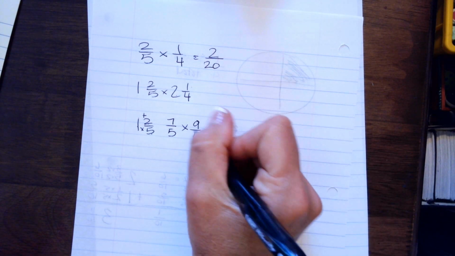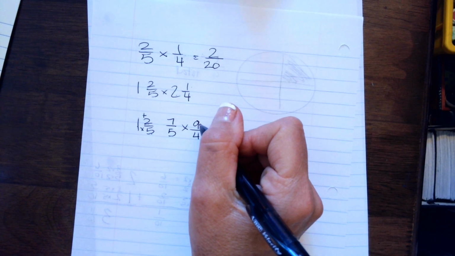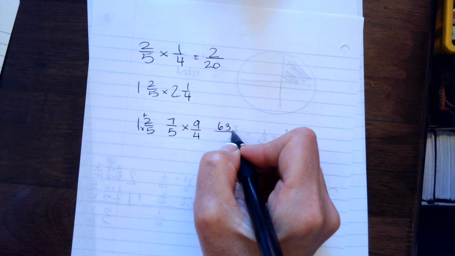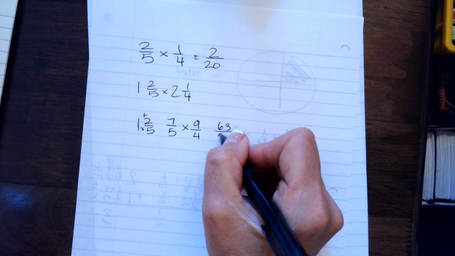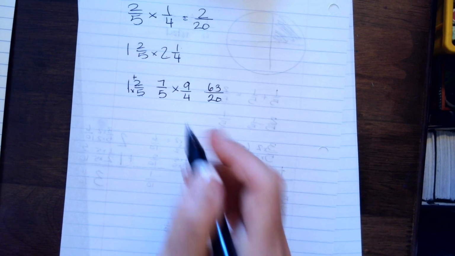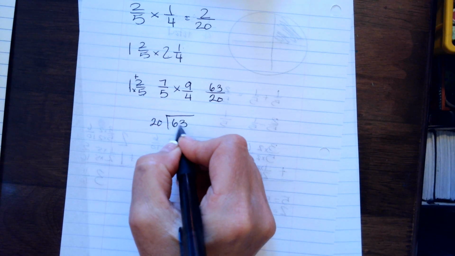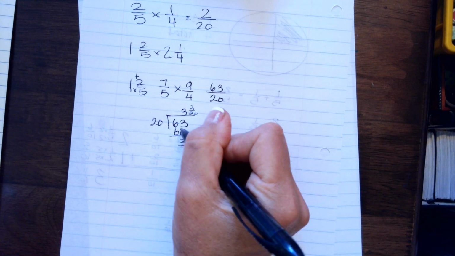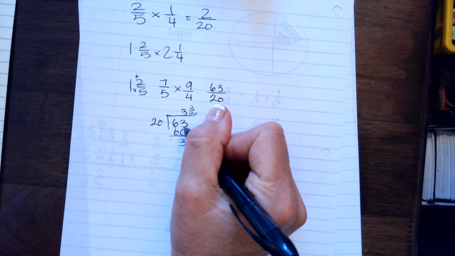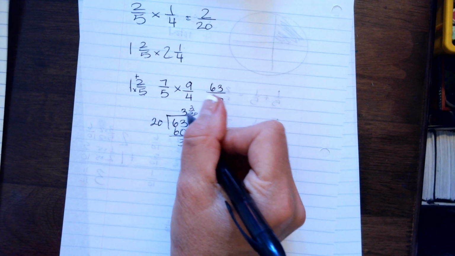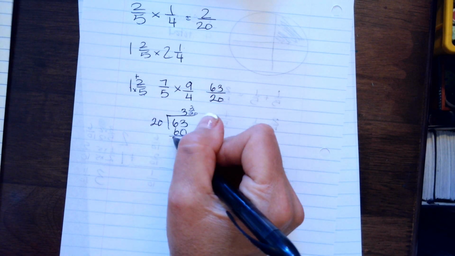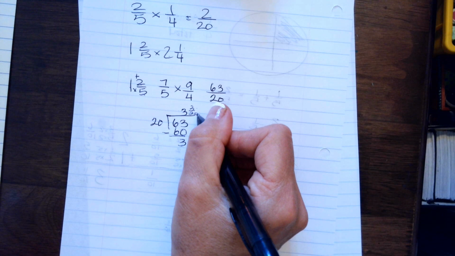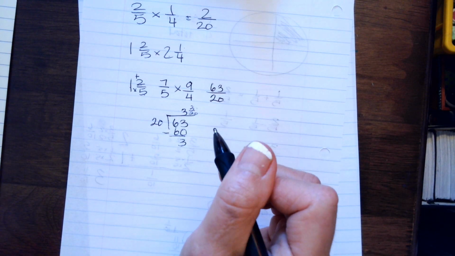Yeah. Okay, now I have just a regular old fraction, so now I can just multiply across. 7 times 9 is 63. And 5 times 4 is 20. I have an improper fraction, so I need to make it into a mixed number. So I divide 63 by 20, and I get 3. 3 times 20 is 60. 63 minus 60 is 3. That becomes my numerator, and then my denominator stays the same. Make sense?